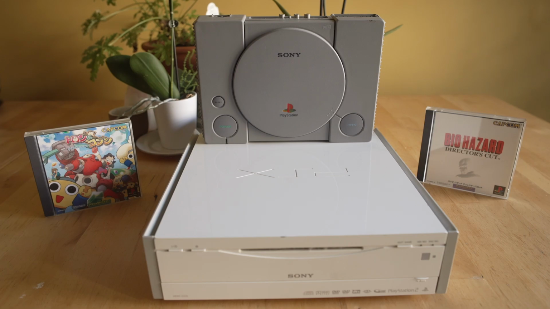But if you want to play PlayStation 1, you can import a PSX, you can have an original PlayStation 1, or you can probably do the smart thing and use DuckStation, or if you have FPGA, the MiSTer core.